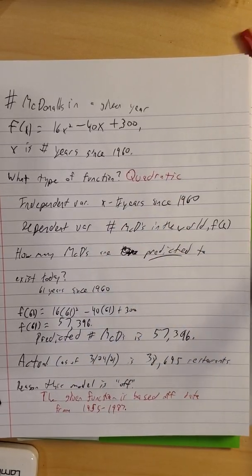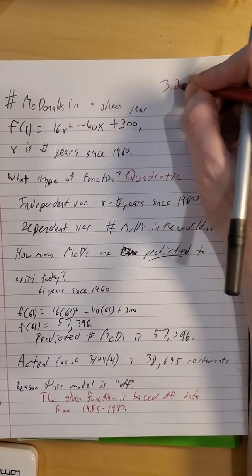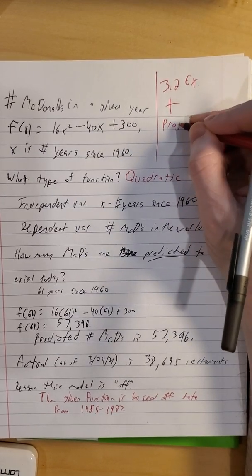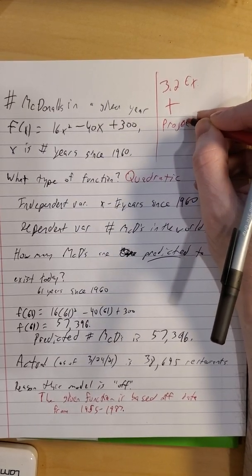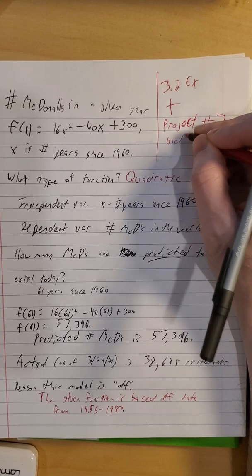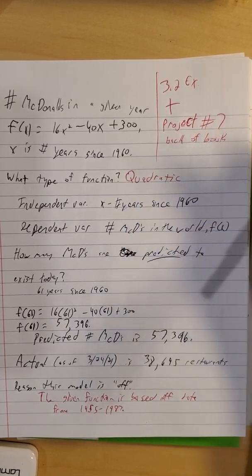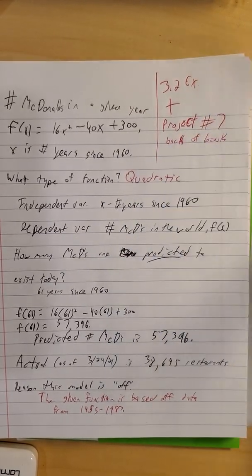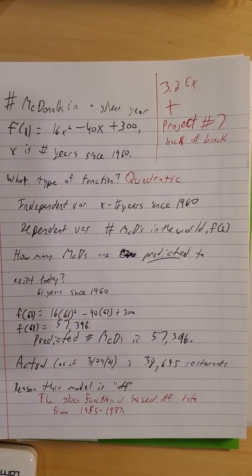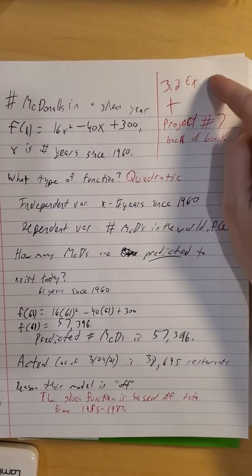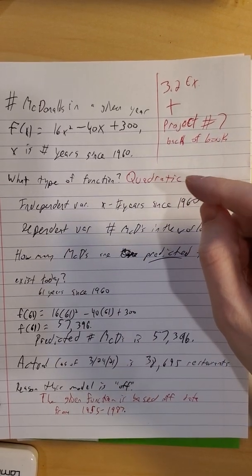All right, so the problems that I would recommend trying, the 3.2 exercises, and there's also a project number 7 in the back of the book. That gives you a really nice model to run through a similar problem to what you're going to be asked about on quizzes and tests and other projects. So try both of those, the 3.2 exercises as well as project number 7 in the back of the book.